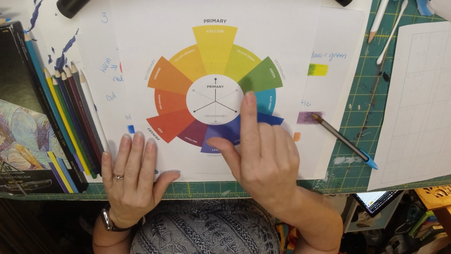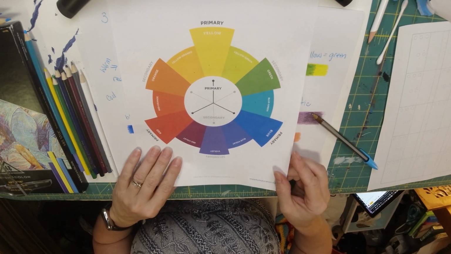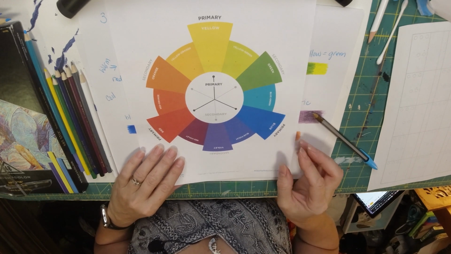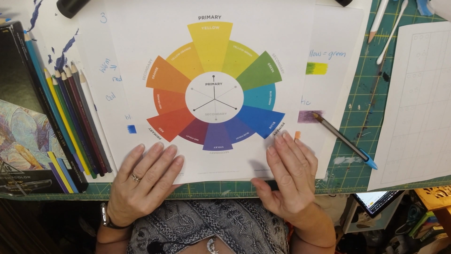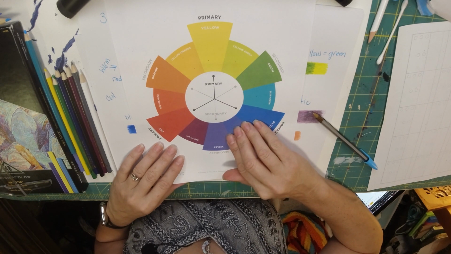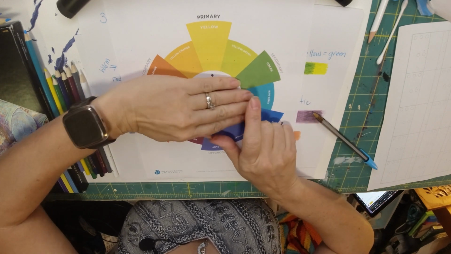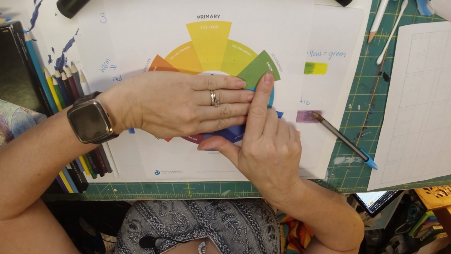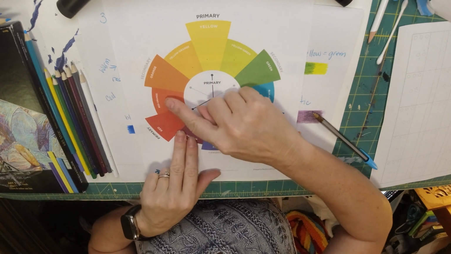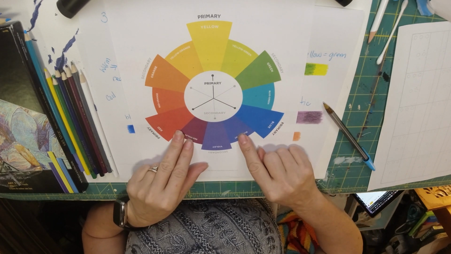So we are going to do an example of a complementary color scheme. And we are also going to do a blending example of an analogous color scheme. An analogous color scheme is three colors that land next to each other on the color wheel. So for example, if you did yellow, yellow-green, and green, those would be analogous. You could use red, red-orange, and orange. You could use blue-green, blue, and blue-violet.